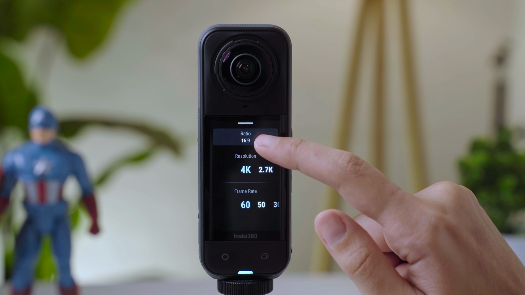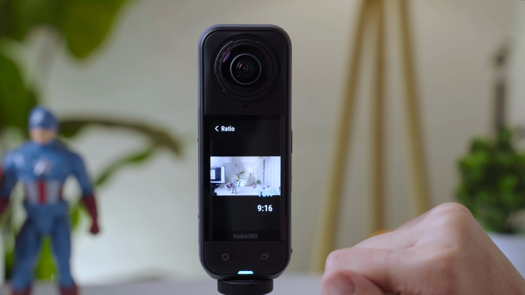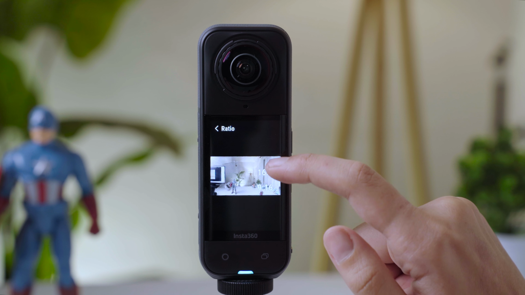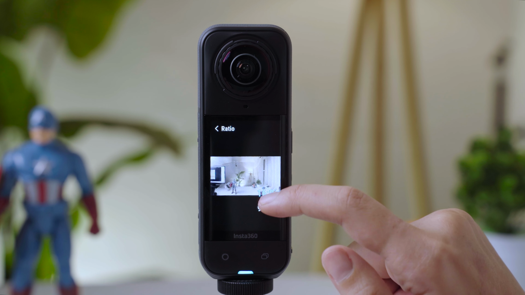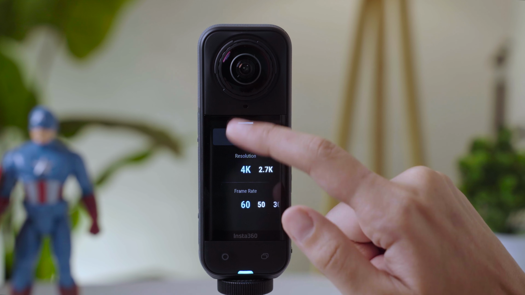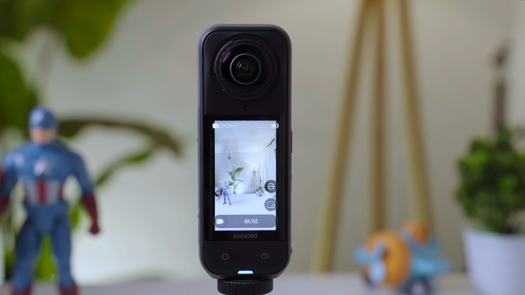Then you can also tap on the category of ratio. Then you can choose the ratio accordingly. So follow these easy steps in order to switch to single lens on Insta360 X5. And that's all for today's video.